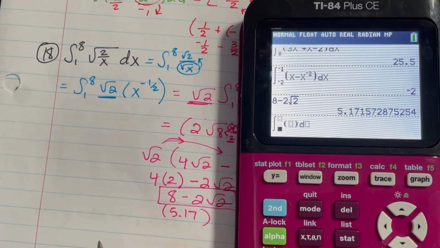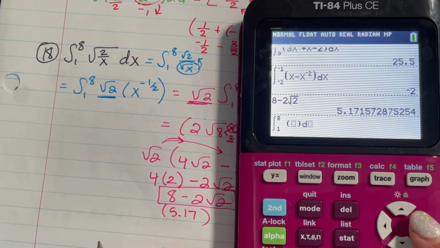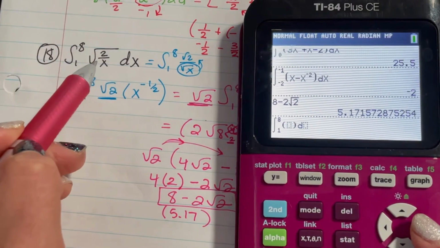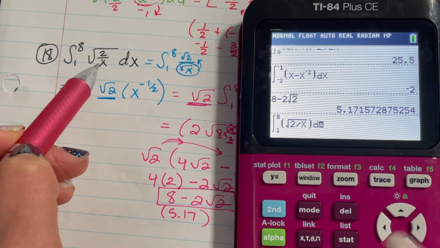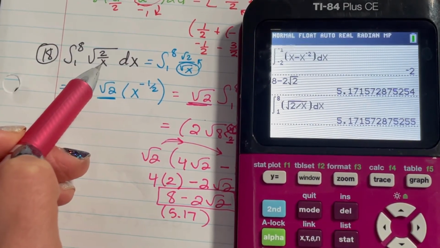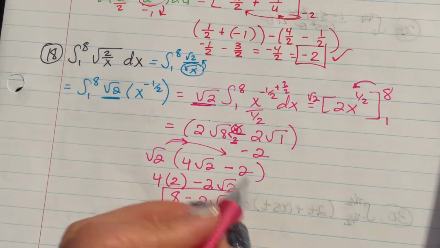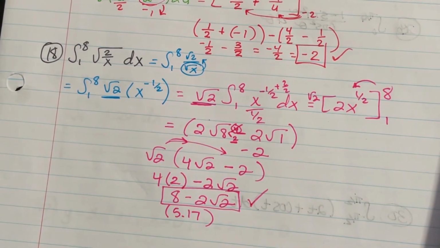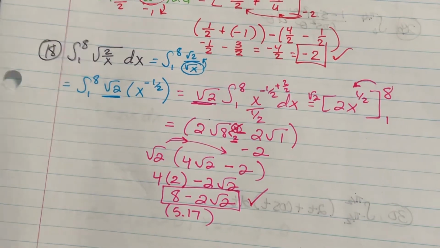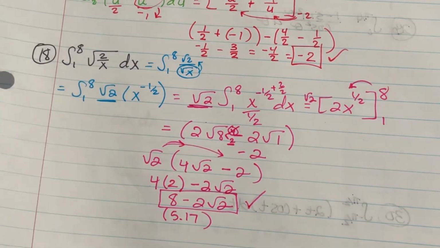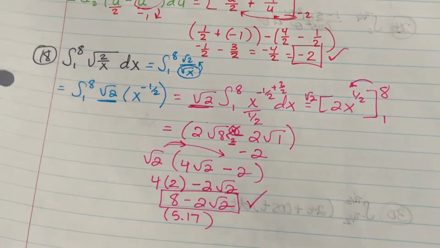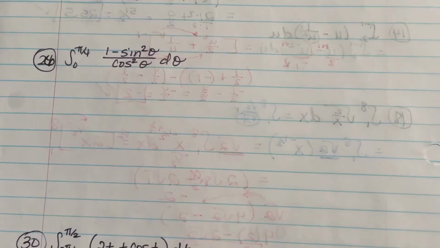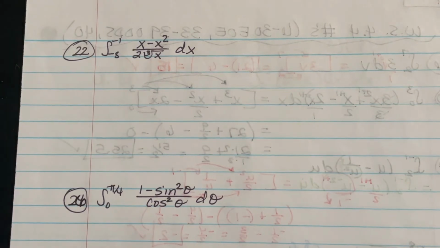All right, so math 9 from 1 to 8 of, I'm just going to type it in like the original, the square root of 2 over x dx. Look at that, 5.17. It checks out. I like it when we can check our work as we go, because then we can catch our mistakes or figure out if we did it right or wrong. And even if you get stuck and can't figure out what you did wrong, you know that you need to watch my homework video to see where you went wrong at. Okay, so that's an important learning thing there.